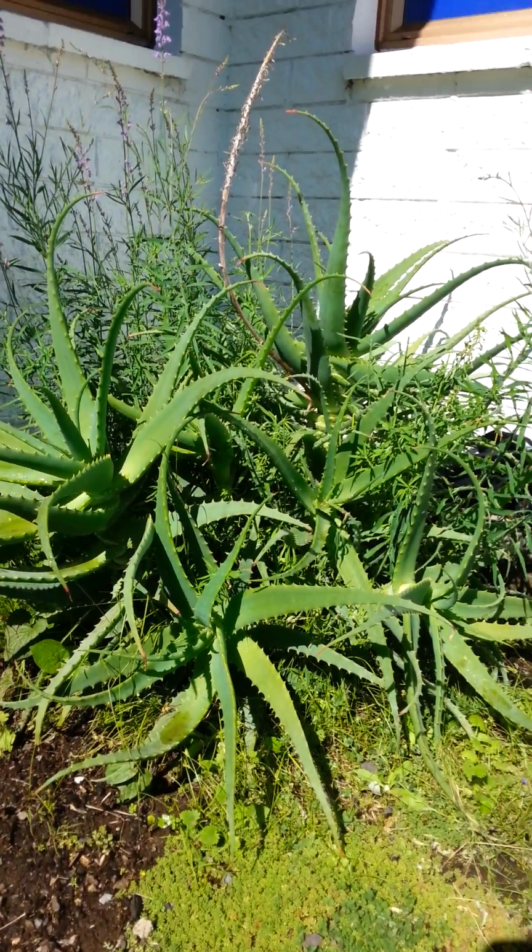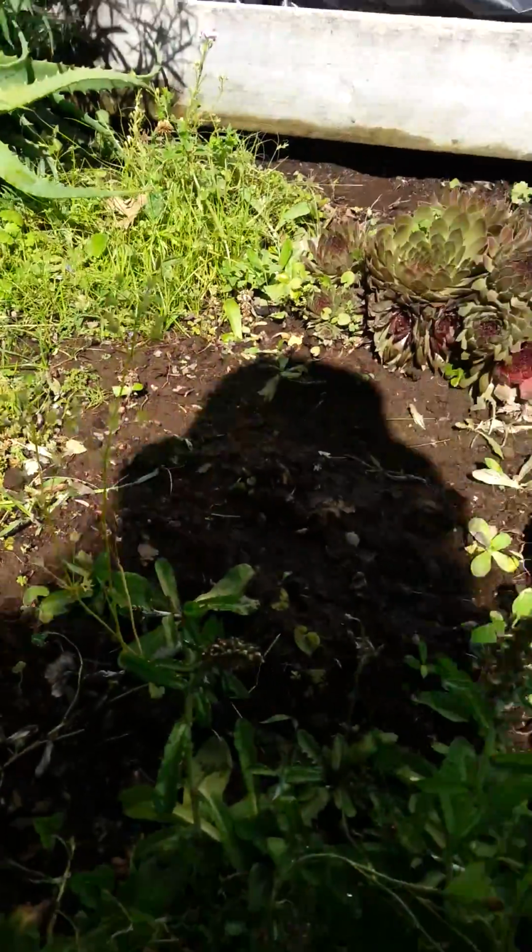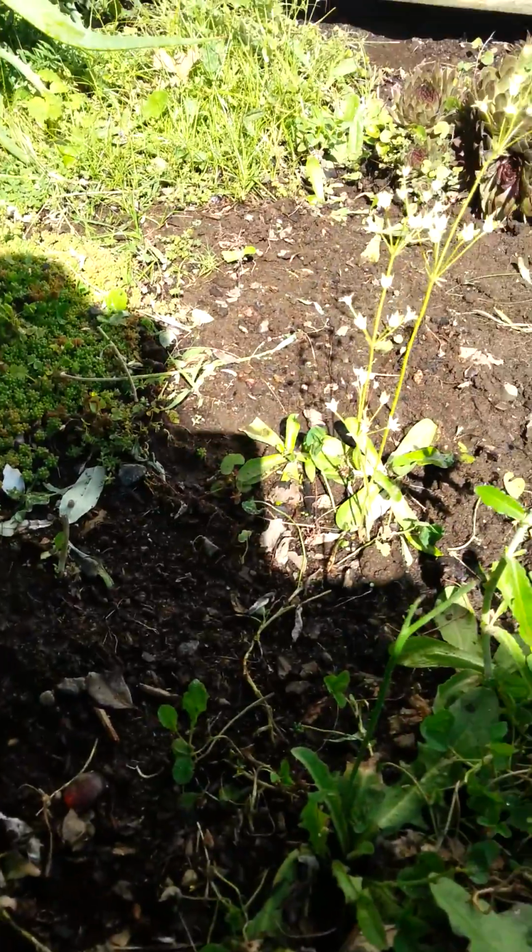I've just been touched by a little moth. I've got so many insects. Look, I don't know whether you can see that little fellow in there.